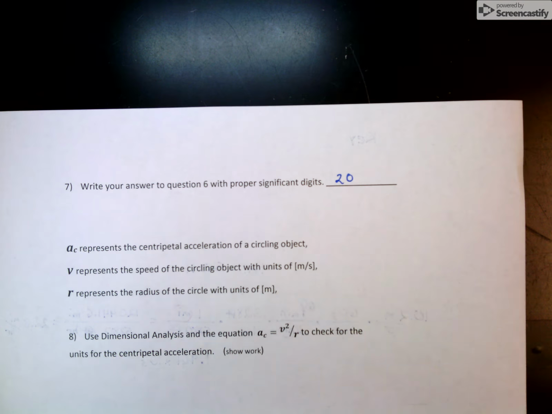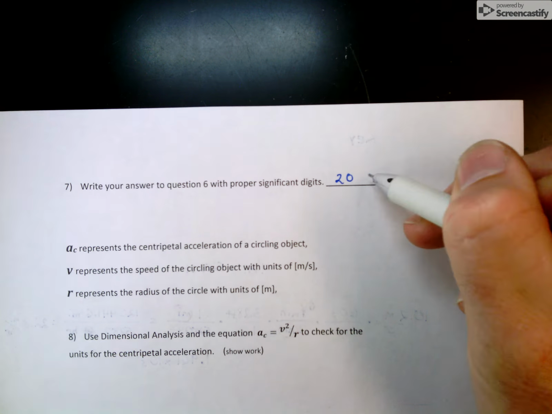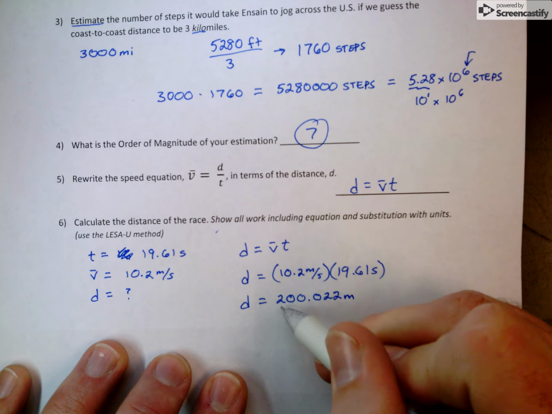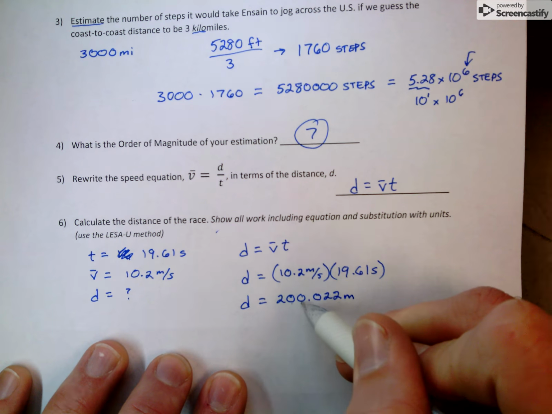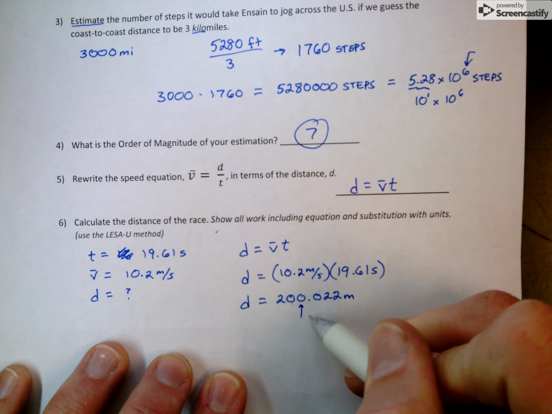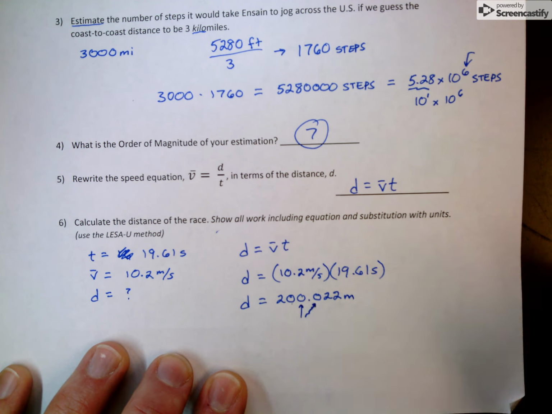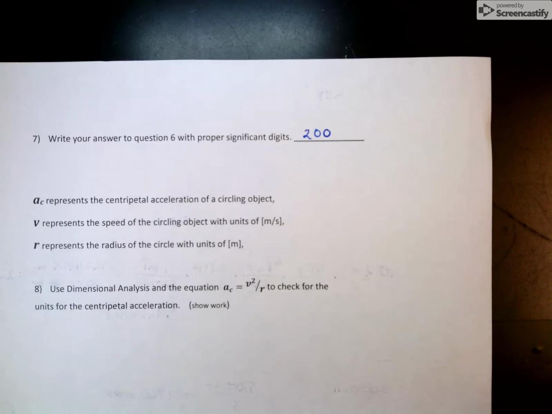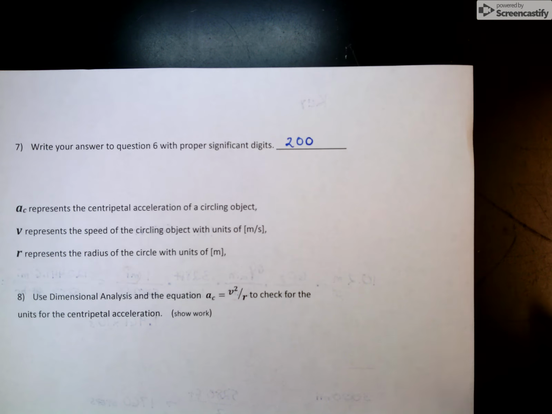All right. So to continue on, write your answer to question 6 with proper sig figs. So I can only have 3, which means I'll flip it back over again. I have to round to this position. I need 1, 2, 3. So I need to round this. So double check over here and say, what's that going to do? Well, that's going to round that down to 200, which is what I was going for before I got cut off. All right. But if I write it like that, then that's only 1 sig fig.